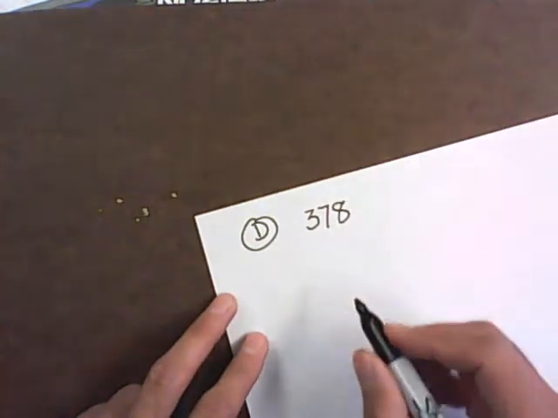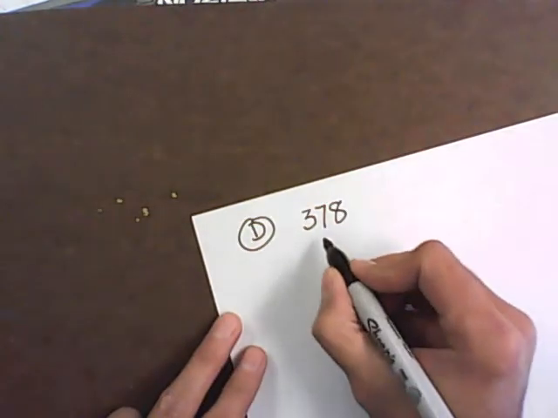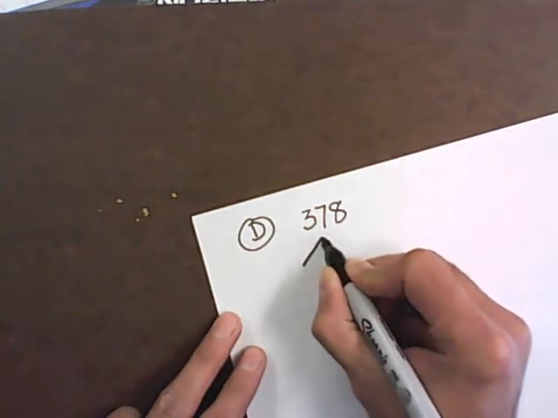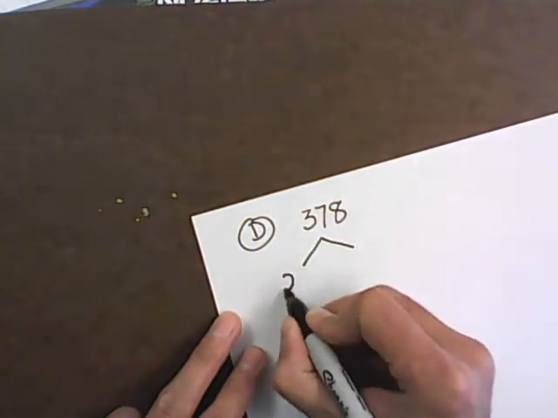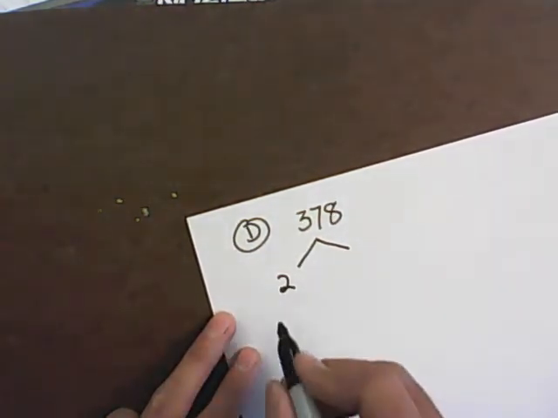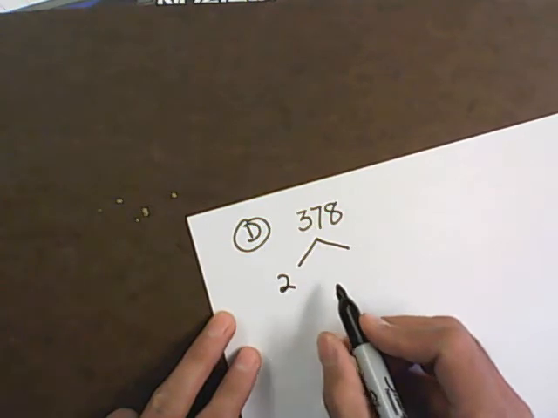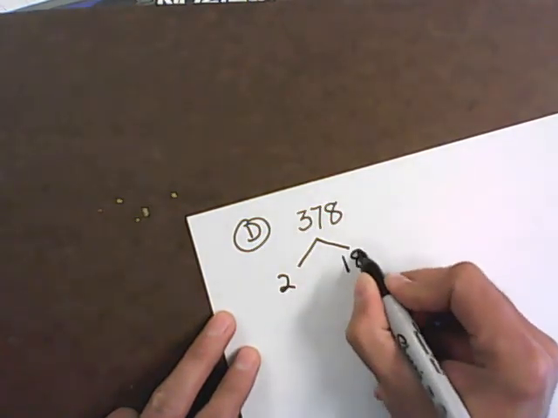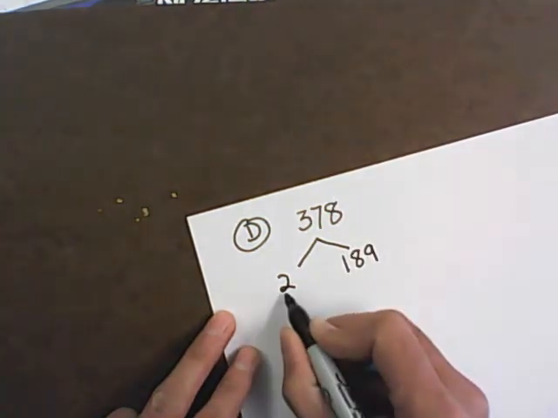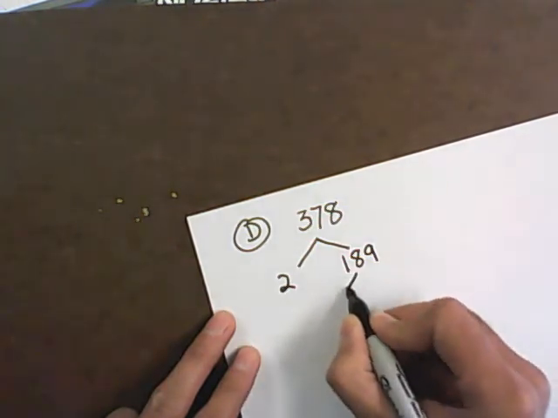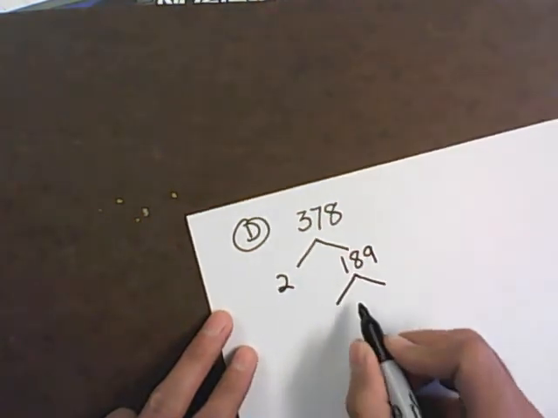Alright, last one here. This is the big one. Big number, 378. So let's start with the smallest number, which is 2. So does 2 go into 378? Yes, good. So 2 goes into 378 189 times. Alright, that's a prime, that's a composite, so we branch off the composite.